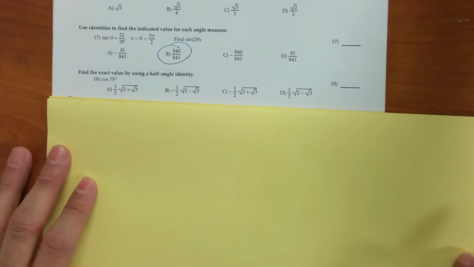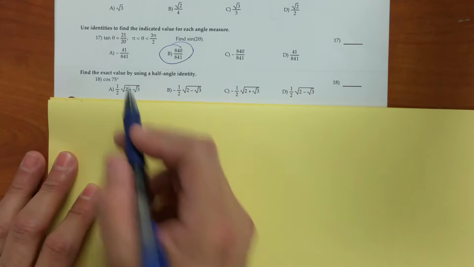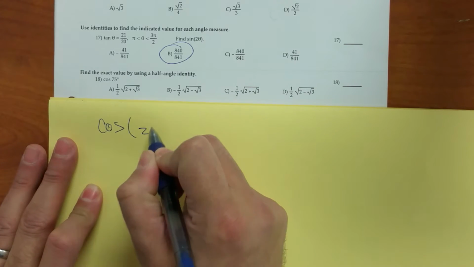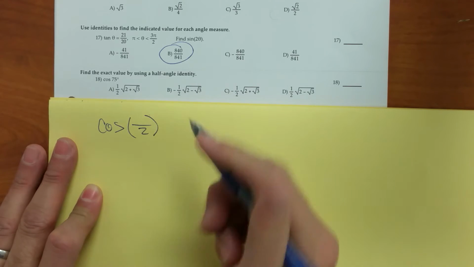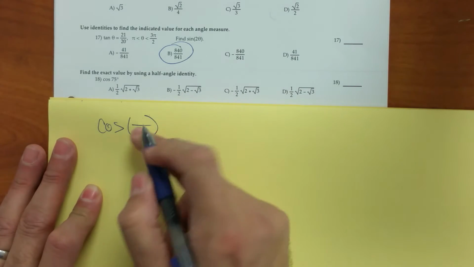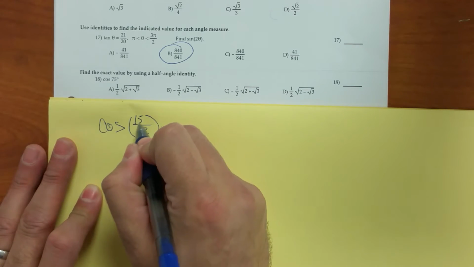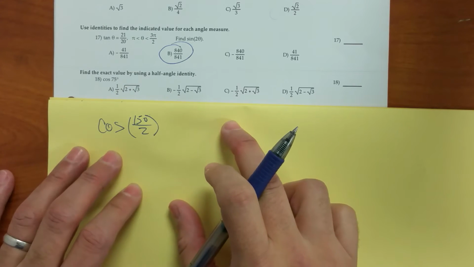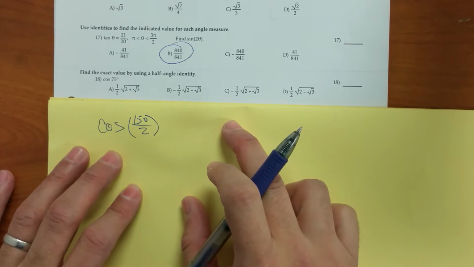So the half angle for this is going to be cosine of something over 2. Now for this one to equal 75, I'm going to double it, so it's going to be 150. So 150 divided by 2 is still going to be my cosine of 75.